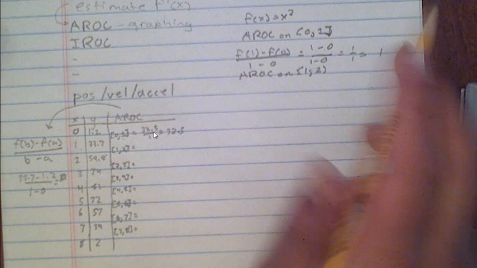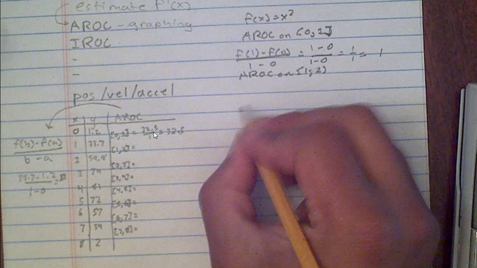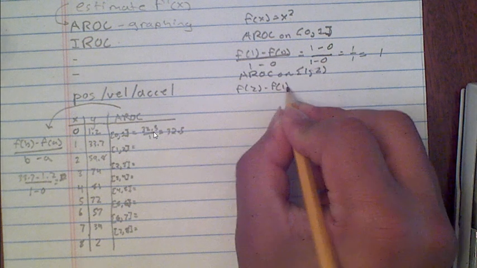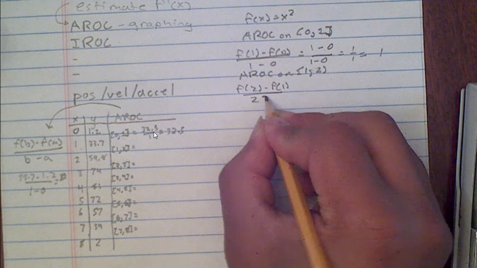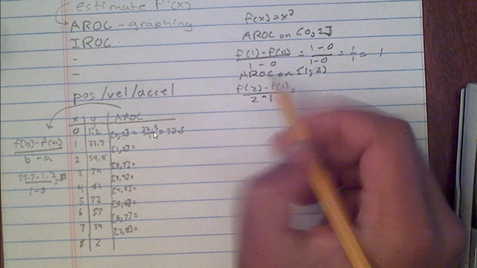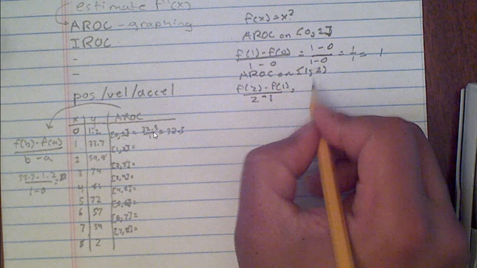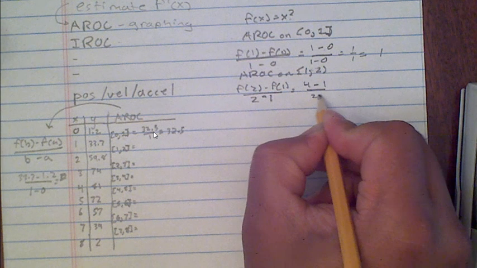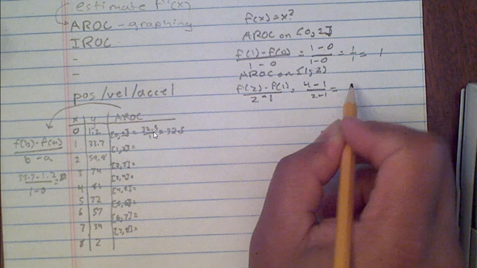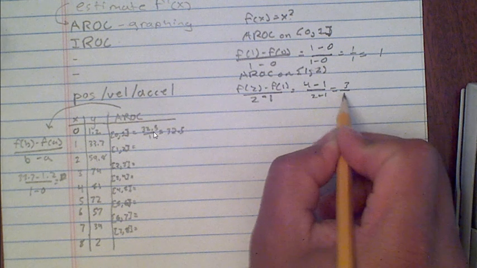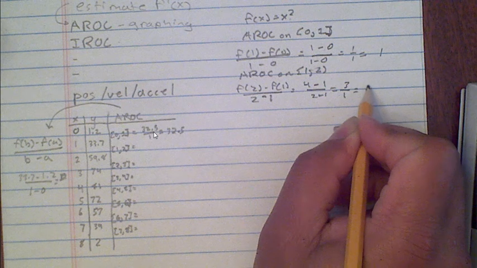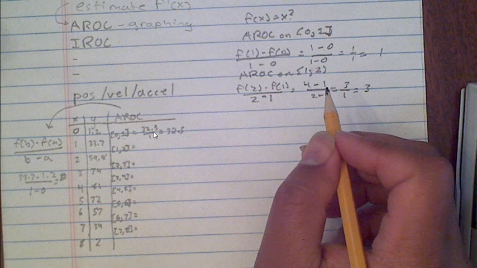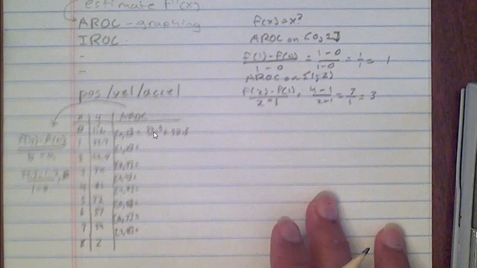Okay, so that's f of 2 minus f of 1 over 2 minus 1. Alright, plug 2 into every x. 2 squared is 4, minus 1 squared is 1, over 2 minus 1. So the average rate of change is right there. Okay, it's there for you.